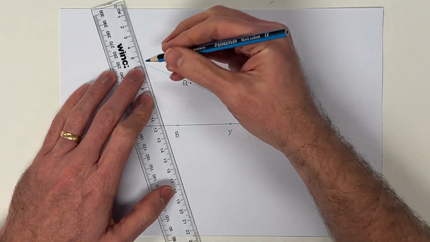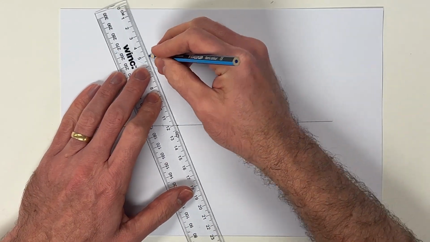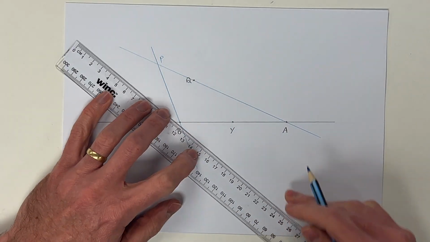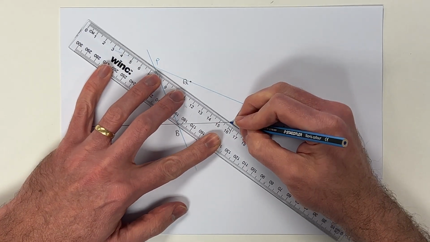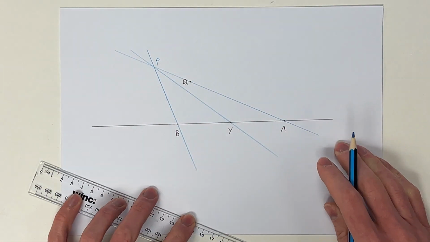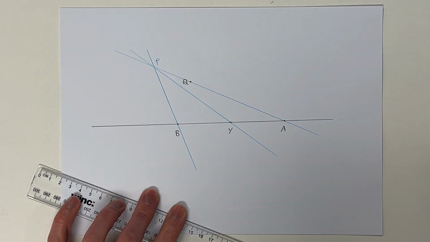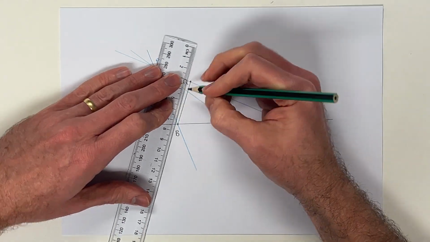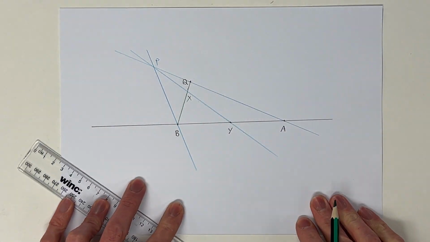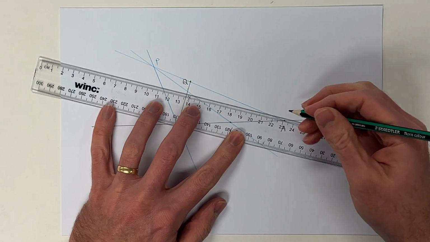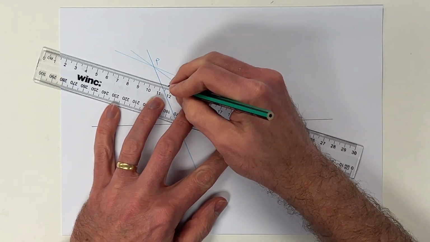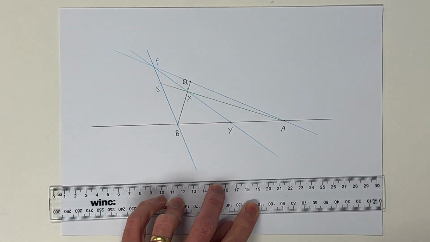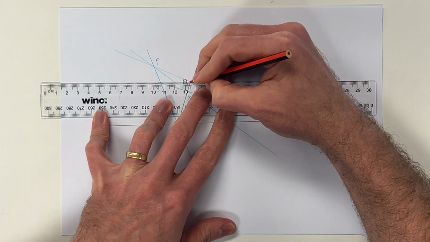I'm going to pick a point to join to B, and we'll call that P. I'm going to join PY. Then I'm going to join QB to make the point which I'll call X. Then I'll join AX, and that'll be the point S. And then QS is the line I want.